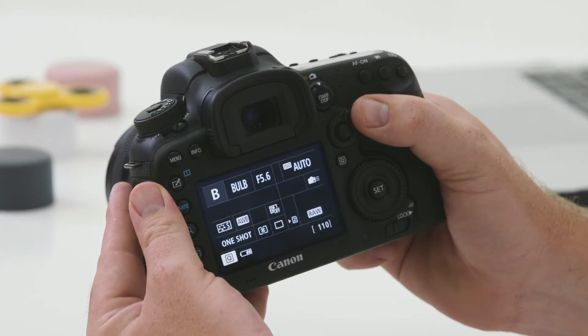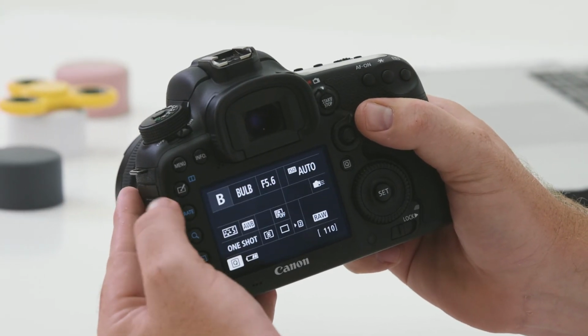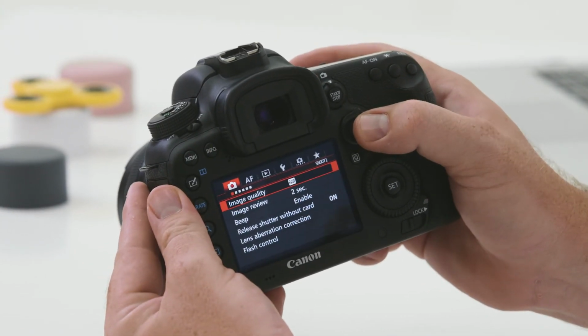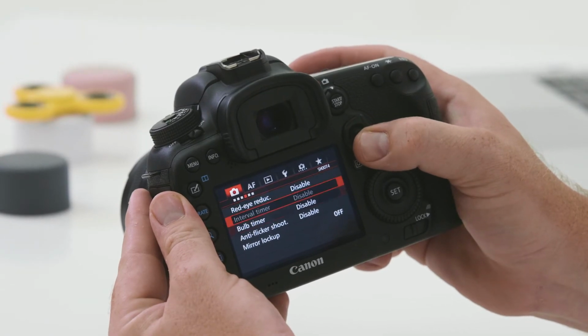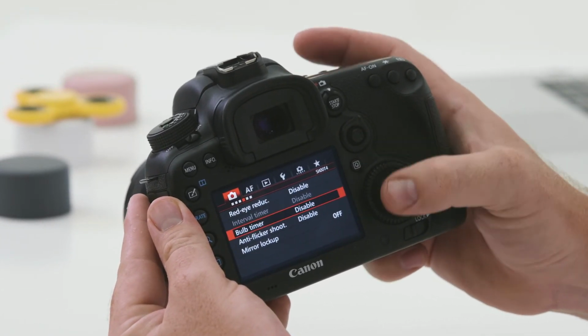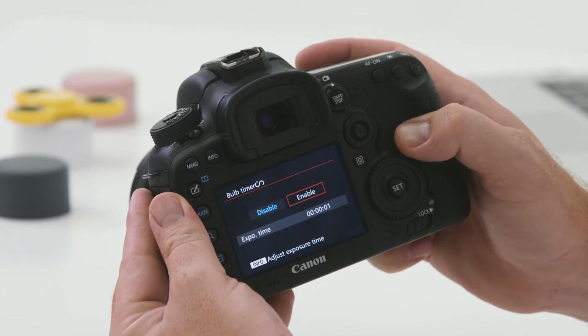On previous models, this would require an external release cable to be activated and released manually. This model, however, has an inbuilt bulb timer. Let's navigate the menus together to find out how to set this. So you'll see on the rear screen, I am in bulb mode. All I've got to do is hit menu, navigate across in our red menus until you see the function bulb timer. Press set to enable this timer.